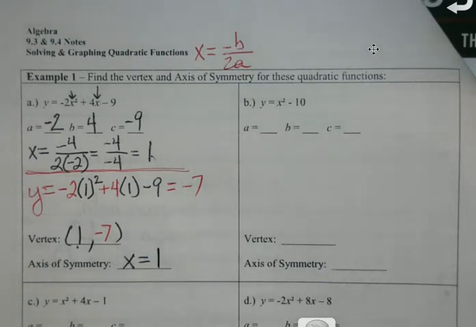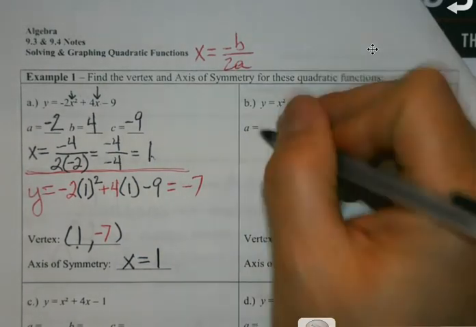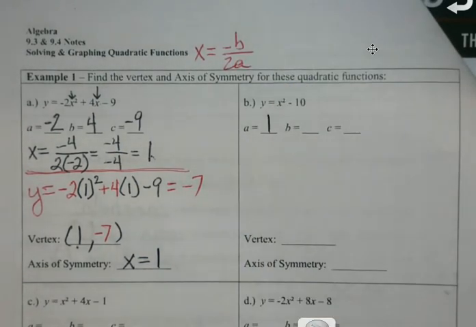Now b, we got to be careful. What number's in front of x squared? 1. What number's in front of x?